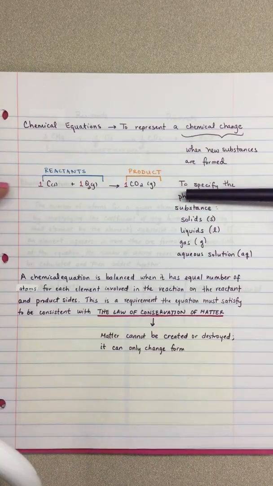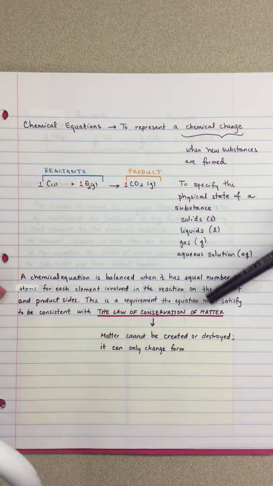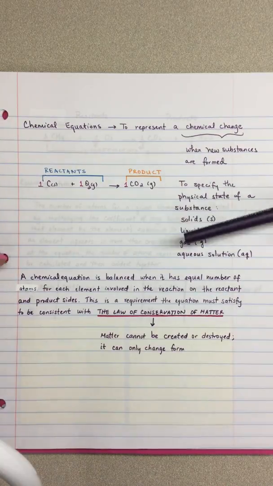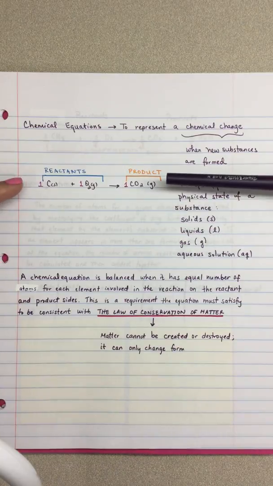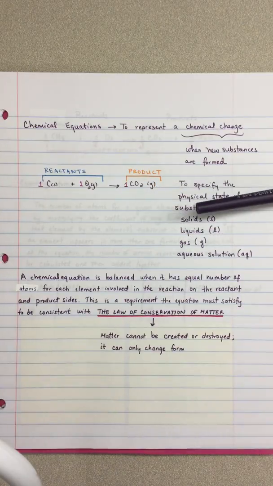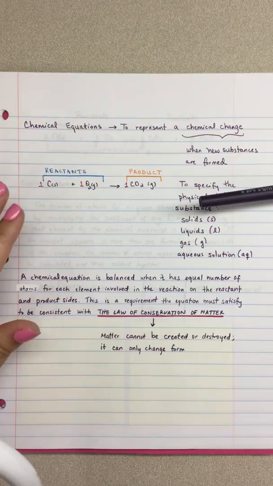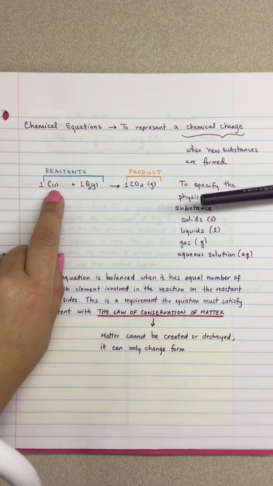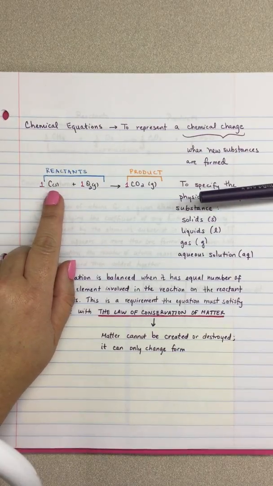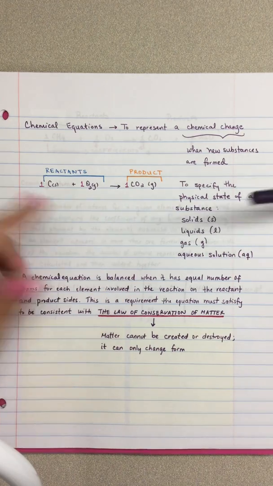So the coefficients in a chemical equation are very important for this next part. Your equations are balanced when you have the same amount of atoms for each specific element on your reactant and on your product side. What that means is that if you have 1 carbon on the reactant side, you need to have 1 carbon on the product side.